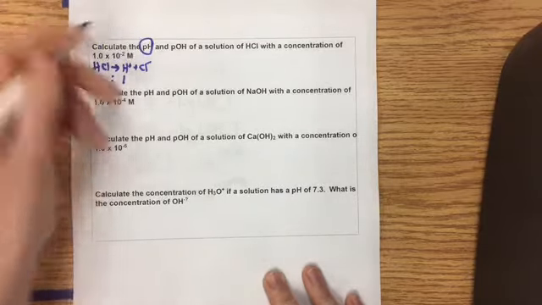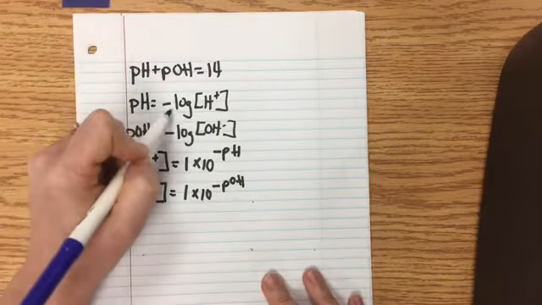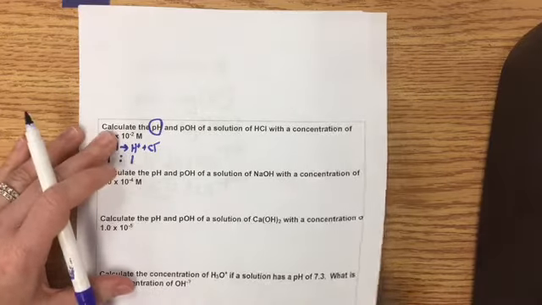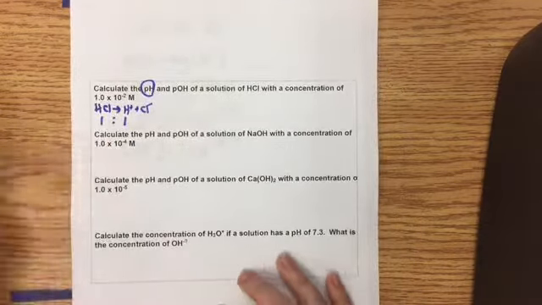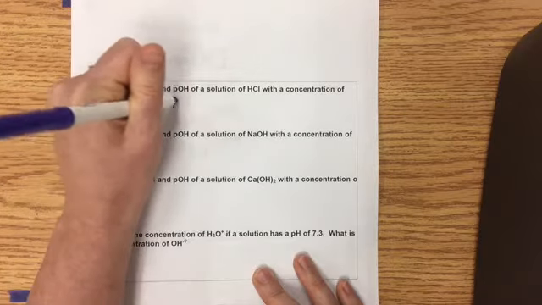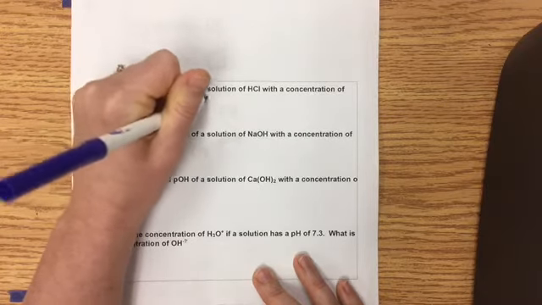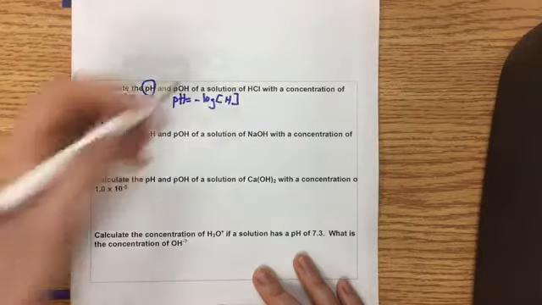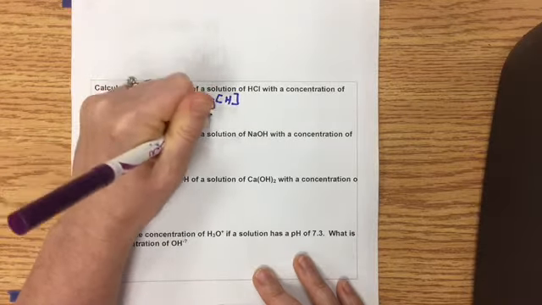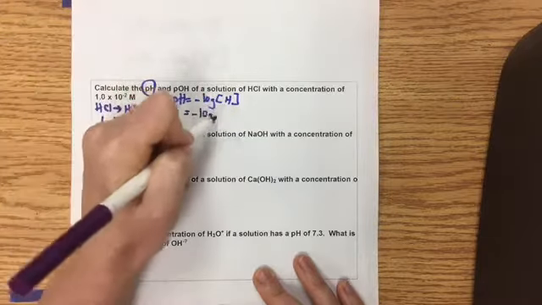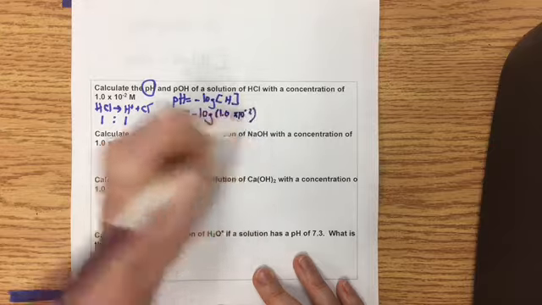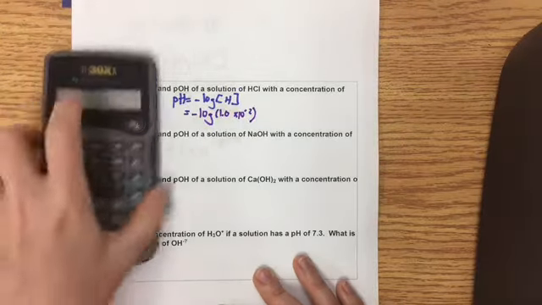So in order to find pH, I know according to my reaction sheet, pH is the negative log of the concentration of H+. So I'm going to take pH equals negative log of the concentration of H+. I'm going to plug in negative log, and I'm going to plug in my concentration of H+. So that's going to be 1.0 times 10 to the negative 2. And so I just have to put that into the calculator now.